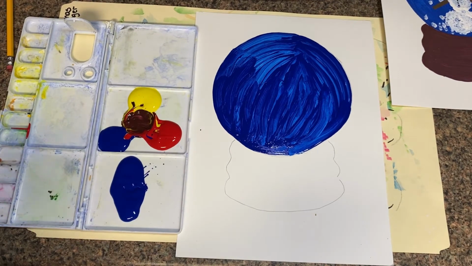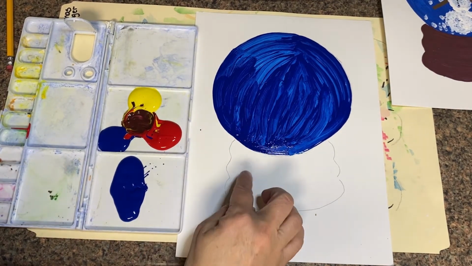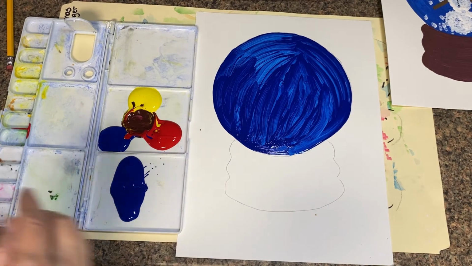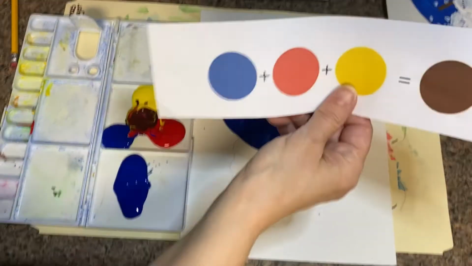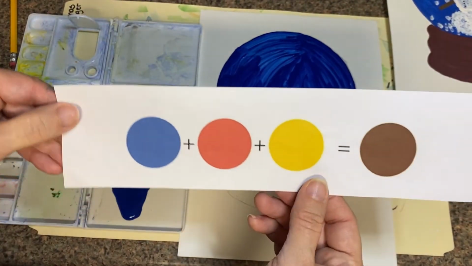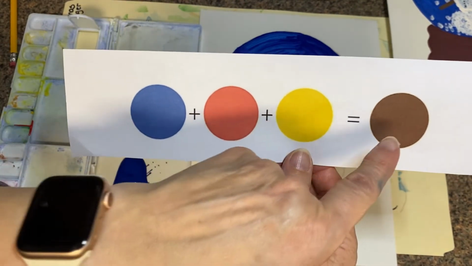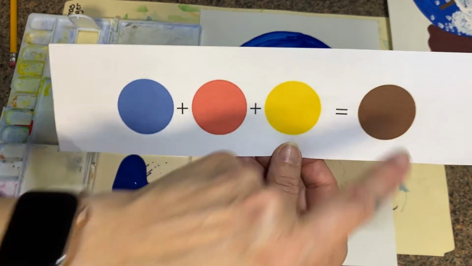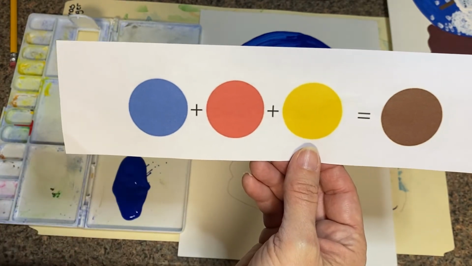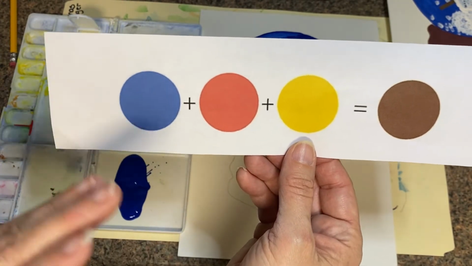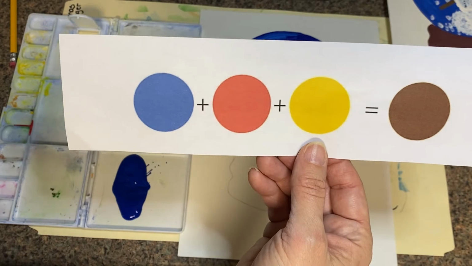Okay, we're back. It's still wet, but I thought I would just do this bottom part here while it's wet. And I wanted to show you this because some of you really, really like to mix colors. So that's what we're going to do a little bit, because we want a brown base. Now you might have a brown color, you might not. But let's see if we can't make a brown, shall we?